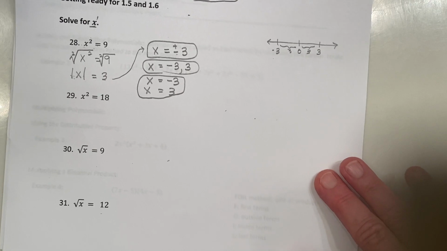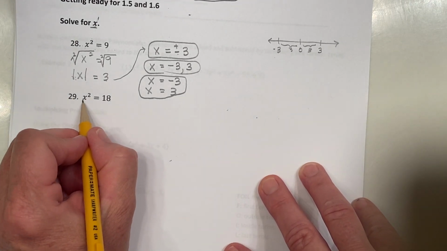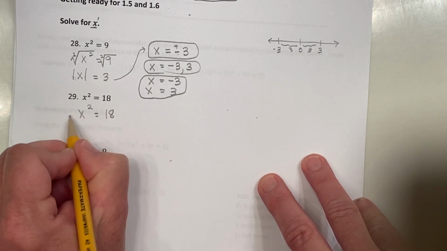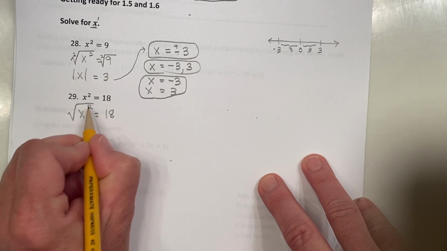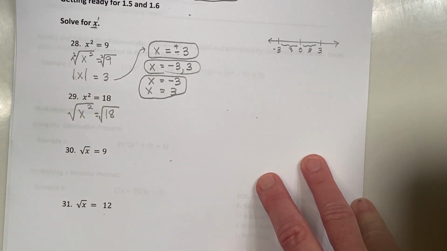All right, let's look at 29. Let's solve this equation. So I notice I have a square power. I want to get rid of the square power. So let me go ahead and rewrite the problem again. That allows me not to crowd that original problem. Let me bring in the square root. And what I do to one side of an equation, I do to the other.